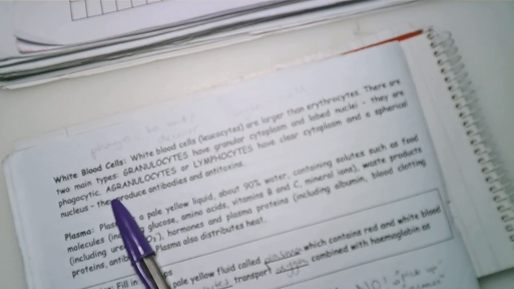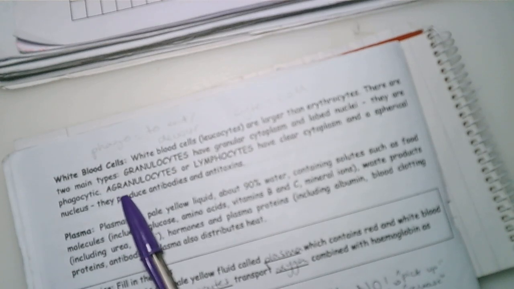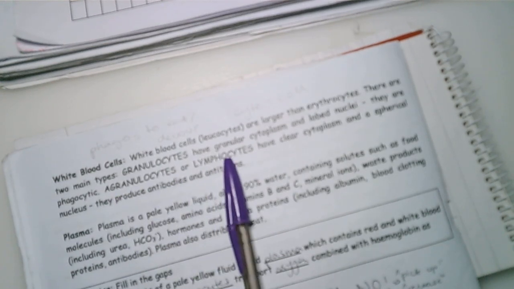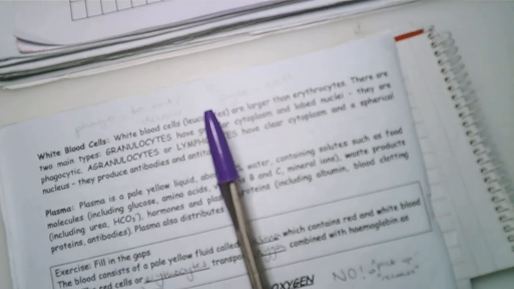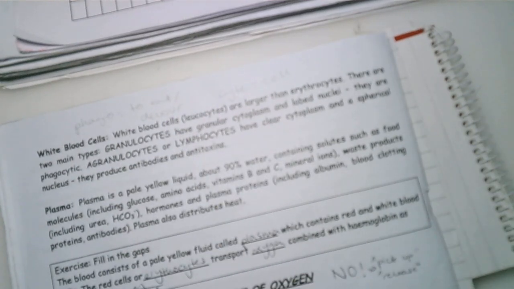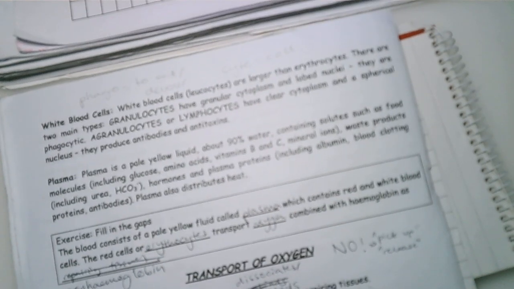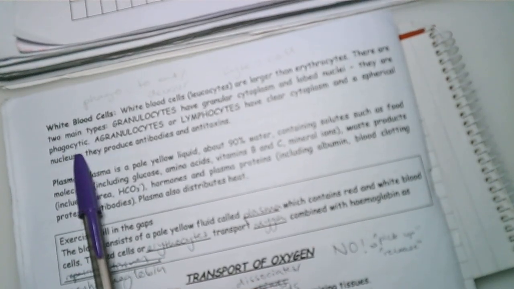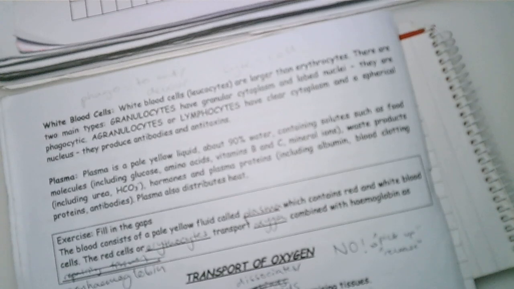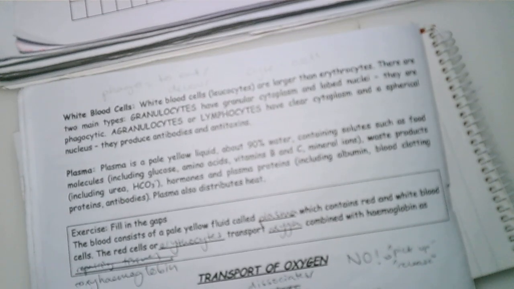There are also lymphocytes, and they have a clear cytoplasm and a spherical nucleus, and they produce antibodies and antitoxins. So basically, the prefix phago means to eat or devour, and cyte just means cell. So phagocytic just means it's a cell that eats or devours other cells.